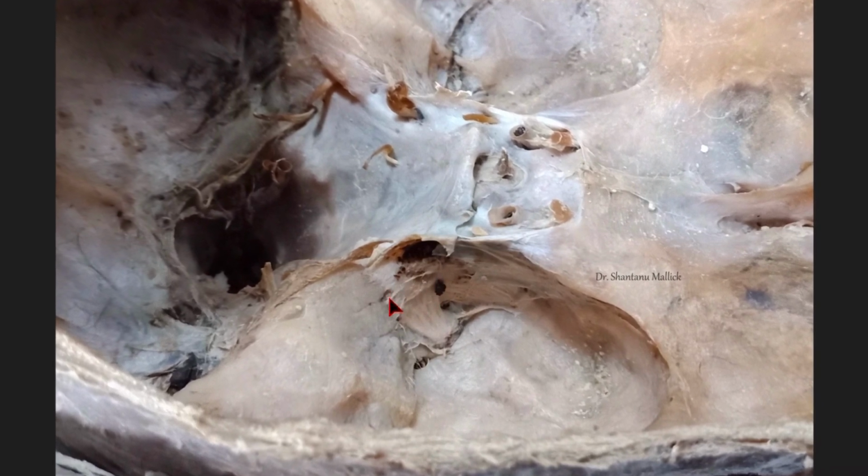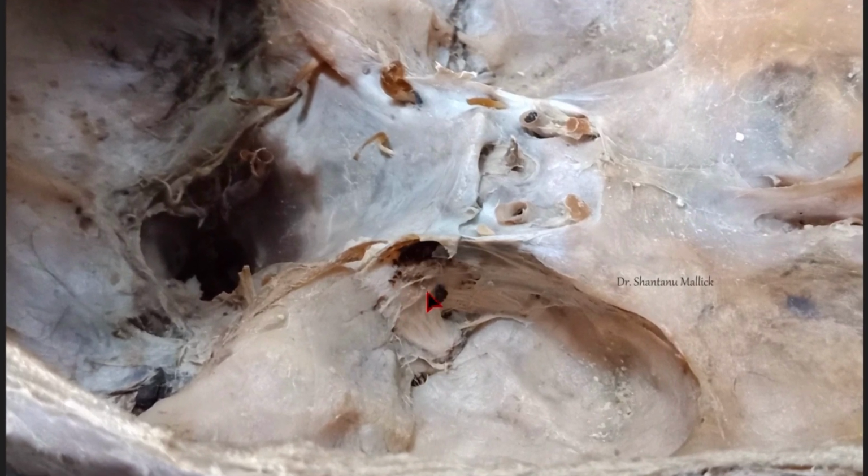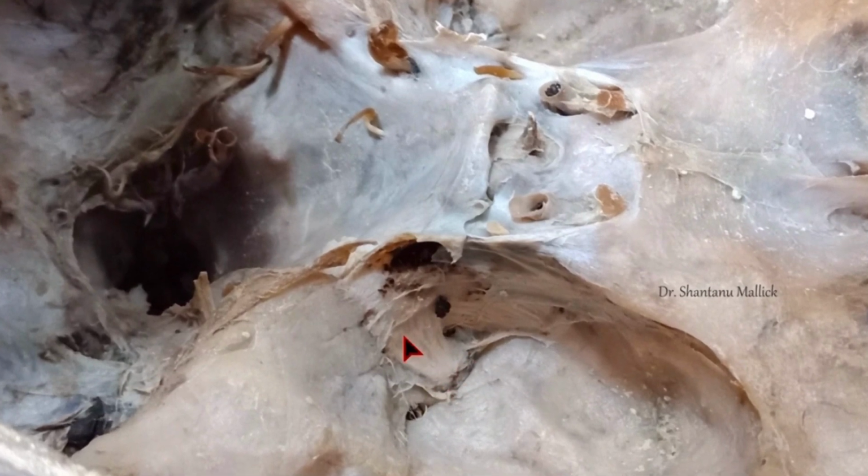Now if you see the dissected part here, this is the petrous part. Here is the petrous part, this is the clivus, foramen magnum, this is the pituitary gland. Here you will get the sella turcica. So here you can see the ganglion and it is coming to the foramen. So this is the V3.